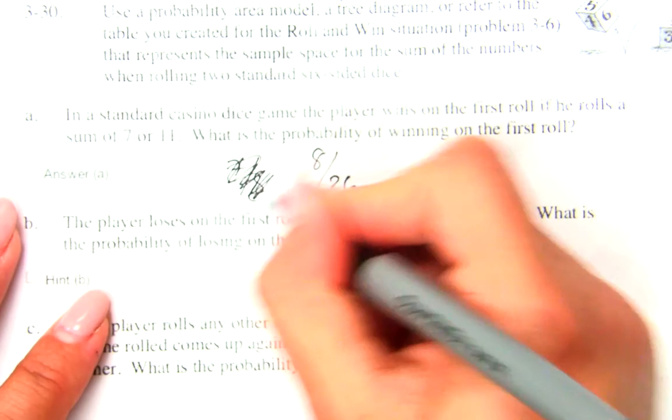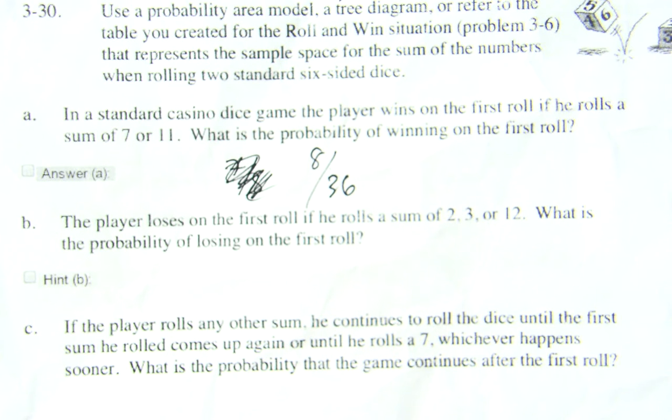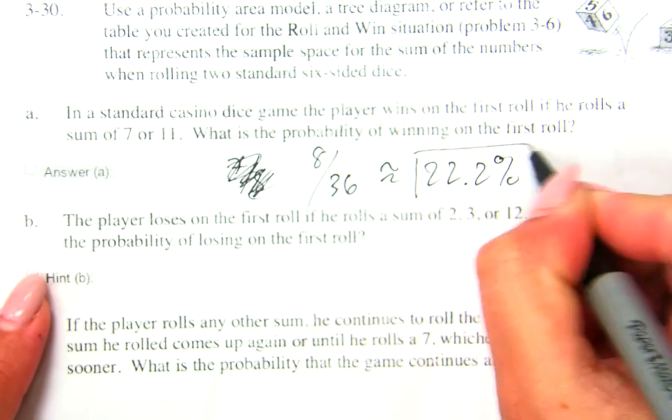Okay, so the probability of winning on the first roll is 8 out of 36, better known as, what's 8 divided by 36? Better known as 22.2%, which is actually kind of low.